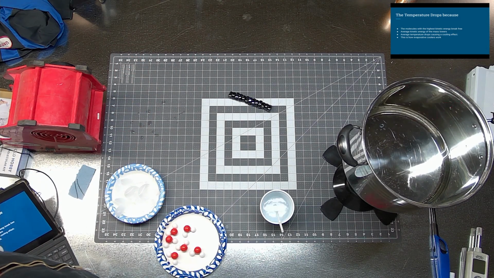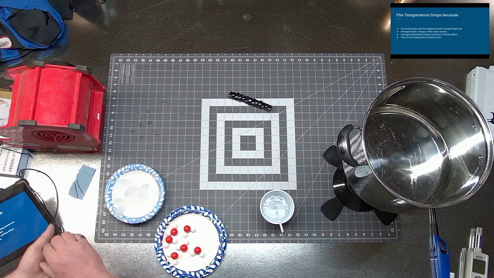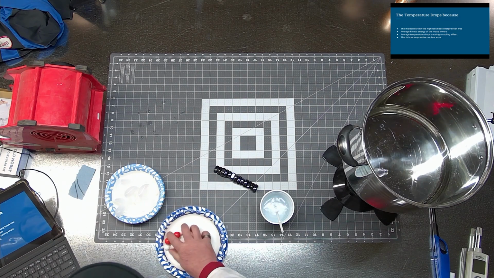Let me see your H2O molecule. I'm going to show you guys something. Are you ready for this?